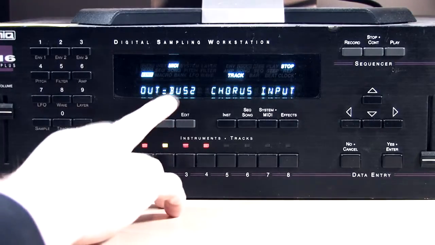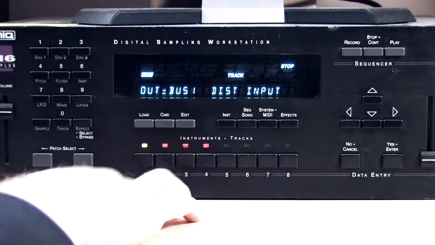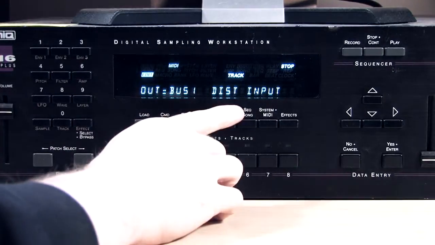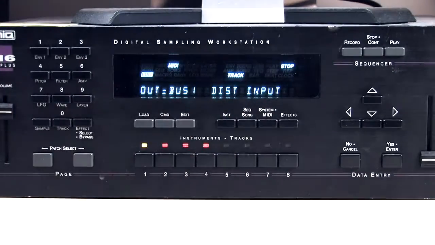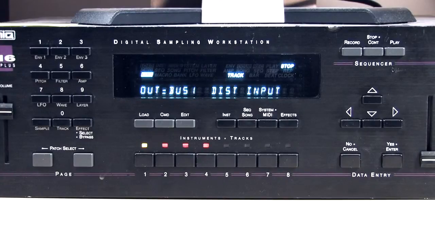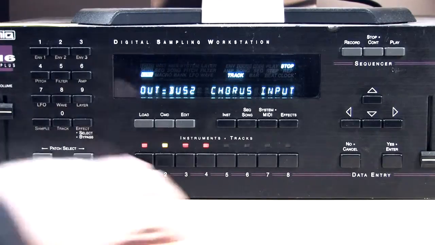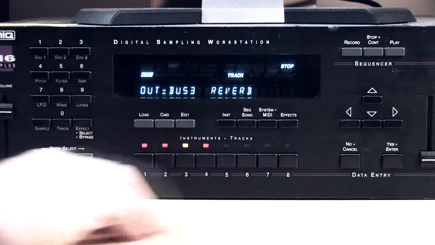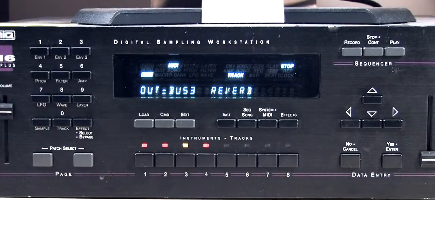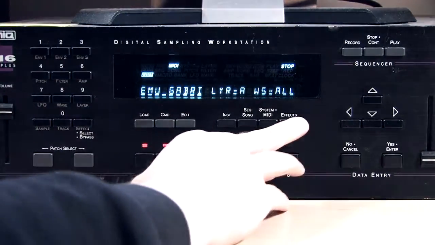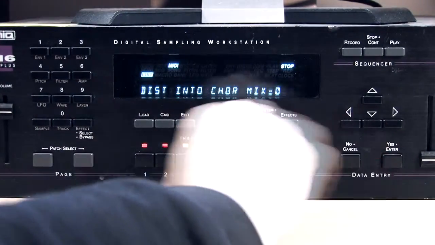Instrument 2 is going into bus 2, which is the chorus, and instrument 1 is assigned to bus 1, which is the distortion input. So in this case, and it's a rare case, if we select instrument 1 and play that back, we can hear that's distorted. Pick instrument 2, the chorus. That will have a different effect. And bus 3 is reverb. And you can bleed those into each other with these parameters here.